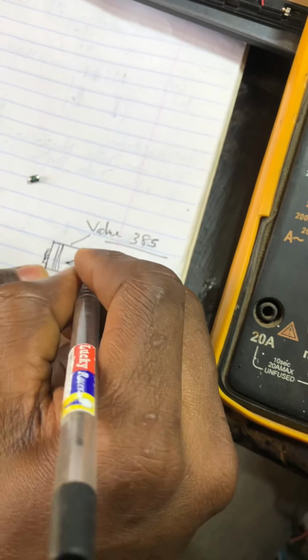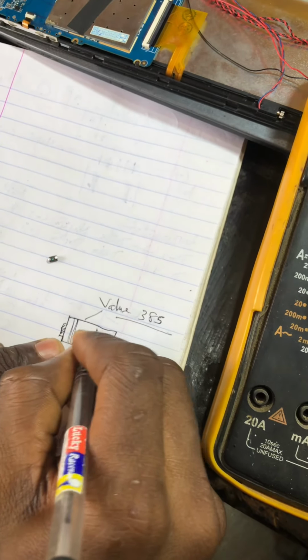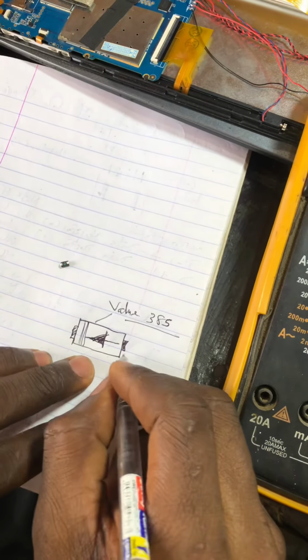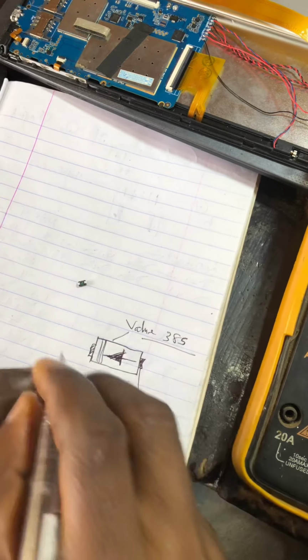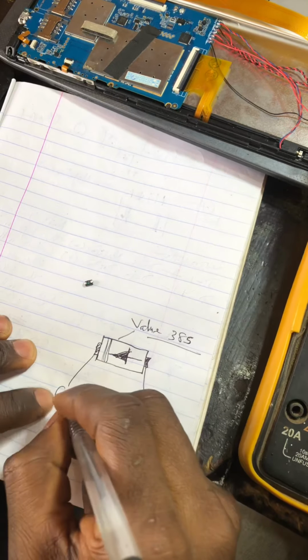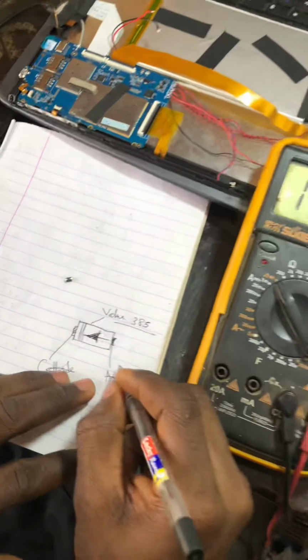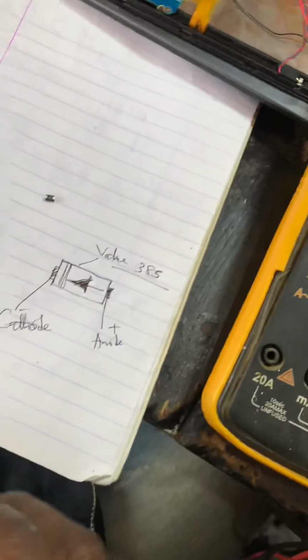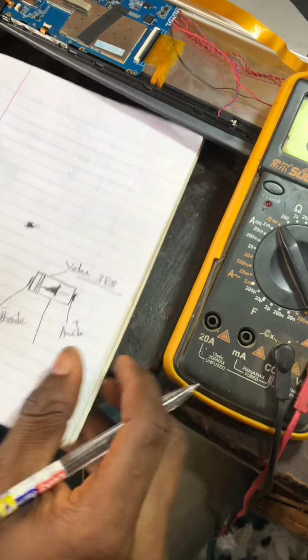And we all know that a diode is a component that allows current to flow in one direction. It does not move in backward bias. So it's forward bias.